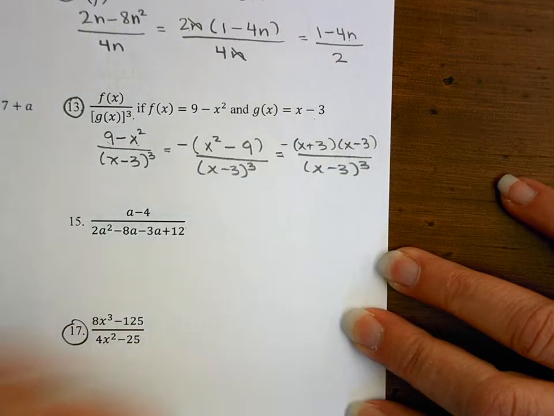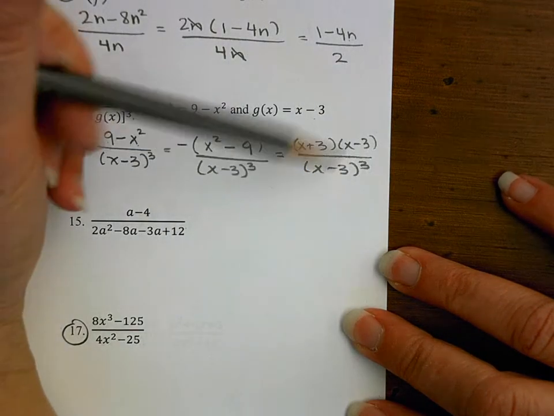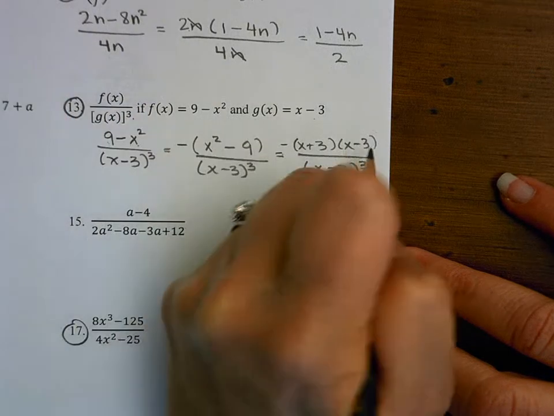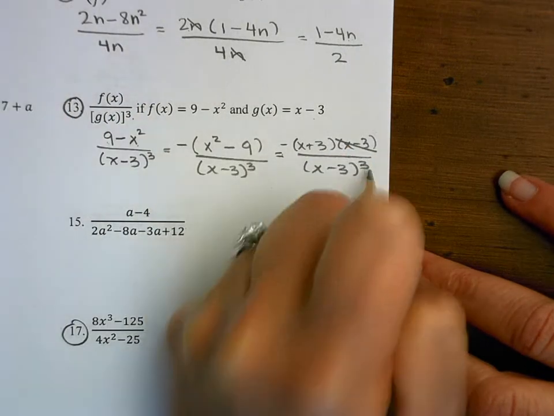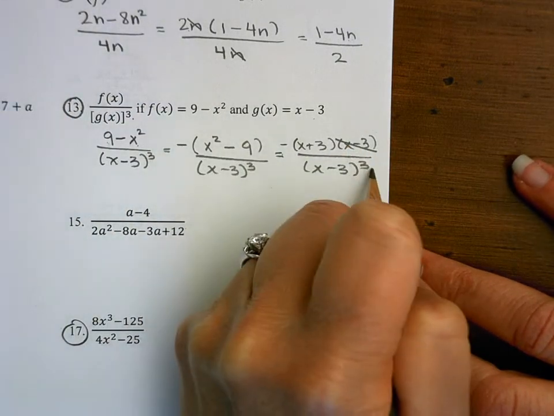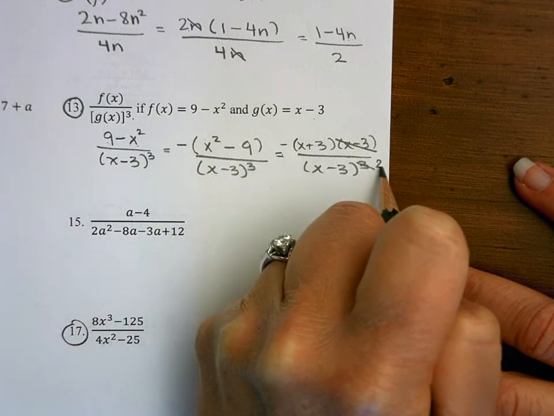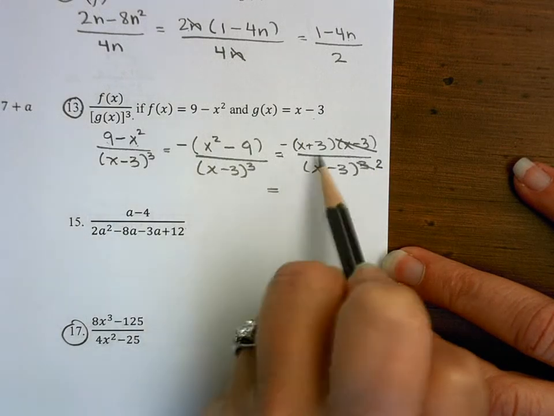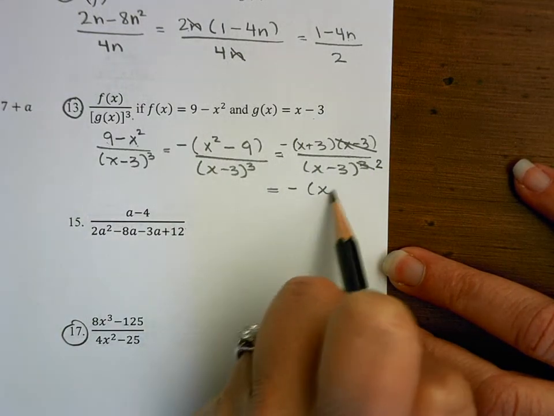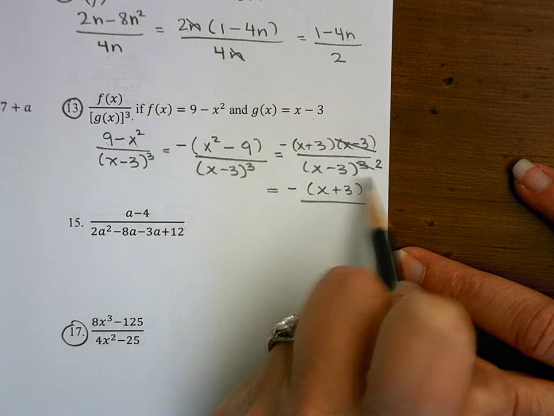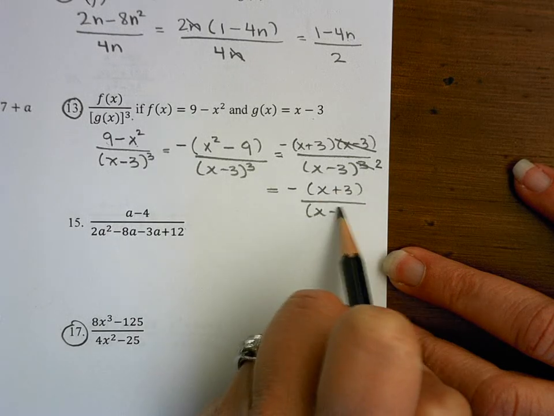cubed. So here, there's one factor common, so I'm going to divide one out of the numerator and the denominator, and when I do that, instead of being to a power of 3, it'll be to a power of 2. So then in my numerator, I have negative, and then x plus 3, and then that reduced down to just the squared.